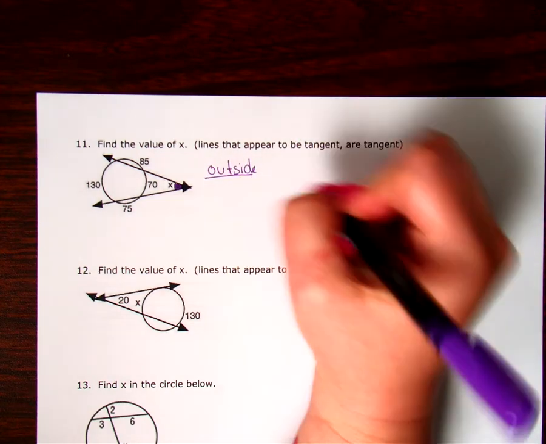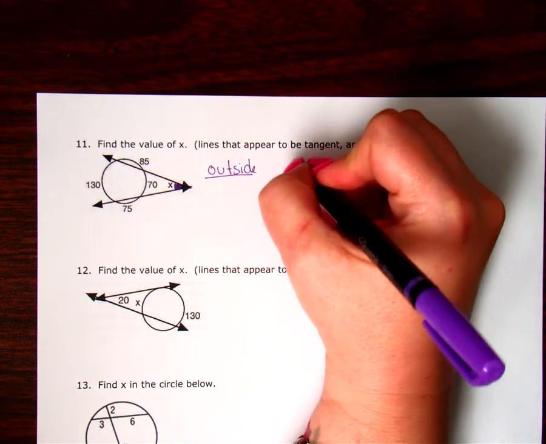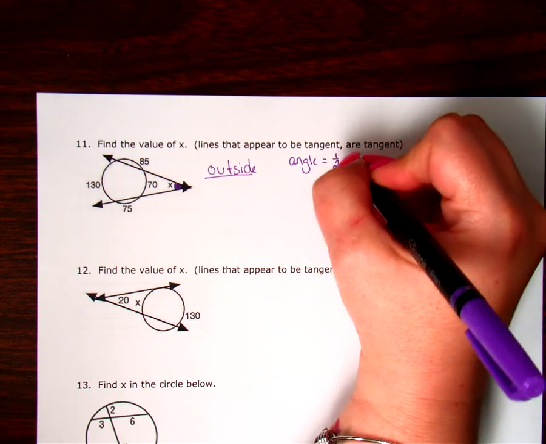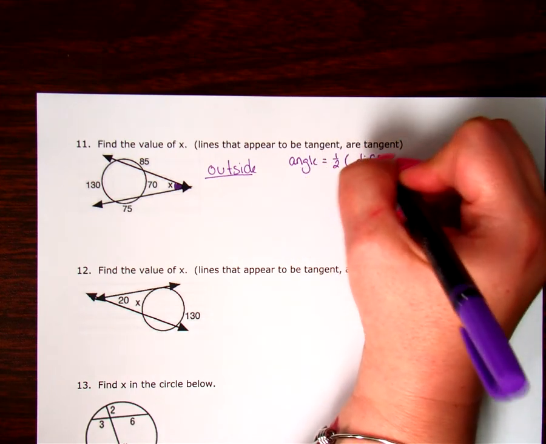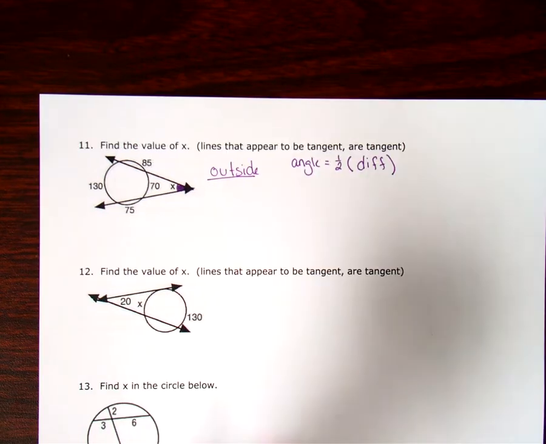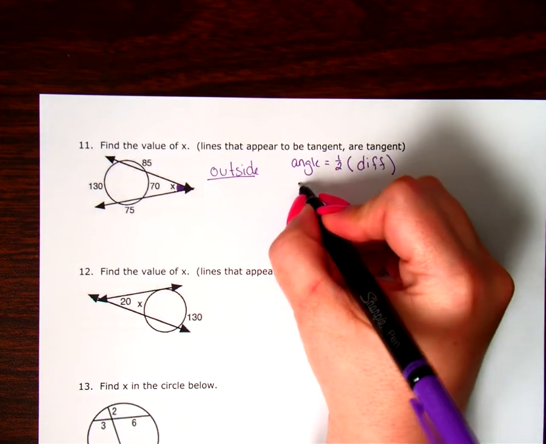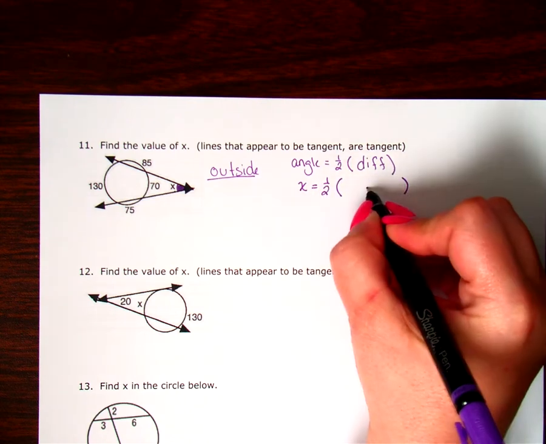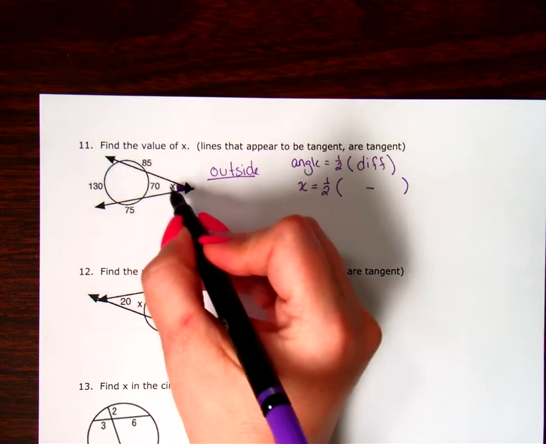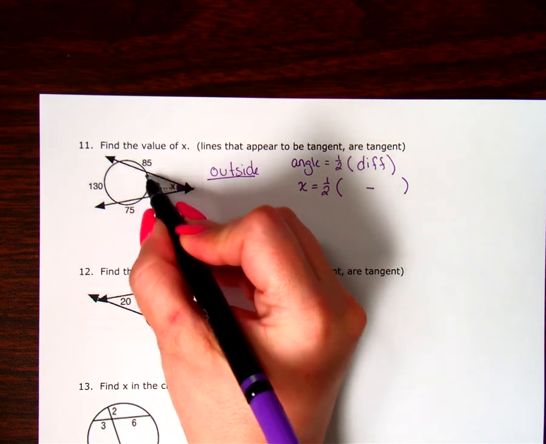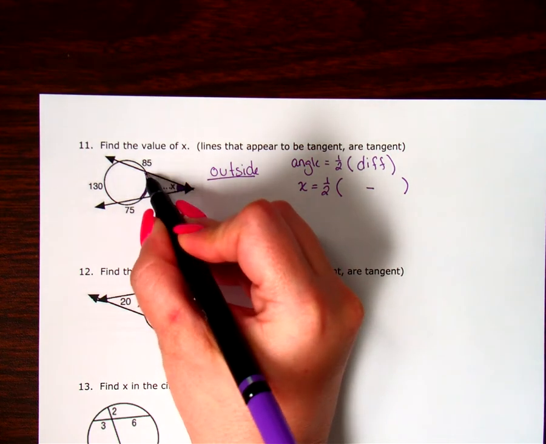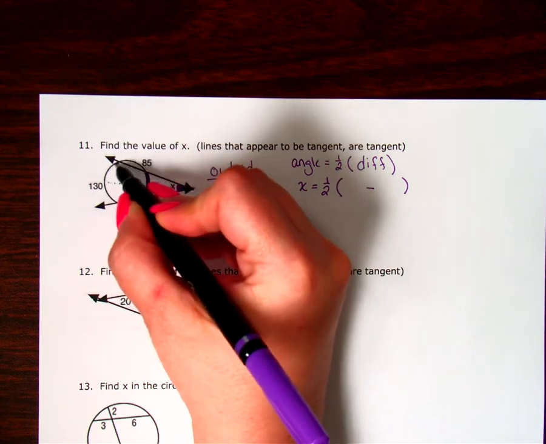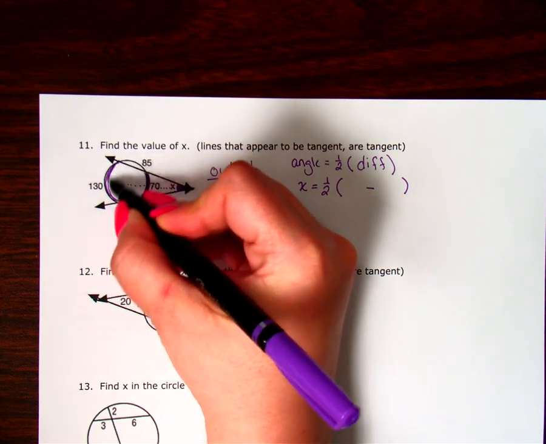So the formula I'm going to use when I'm outside the circle is the angle is 1/2 the difference of the intercepted arcs. So this angle, angle x, is 1/2. I'm going to be subtracting my two arcs. As I come out of the angle, the first arc that I hit is 70 degrees. And then as I keep going, the second arc I hit is 130.